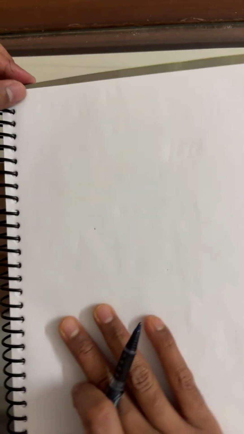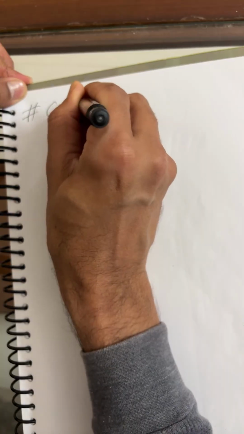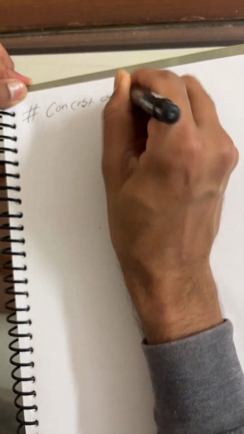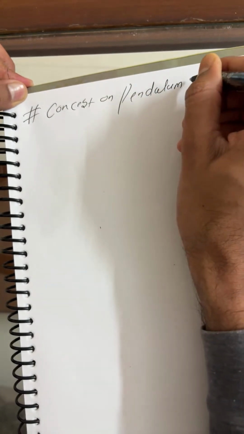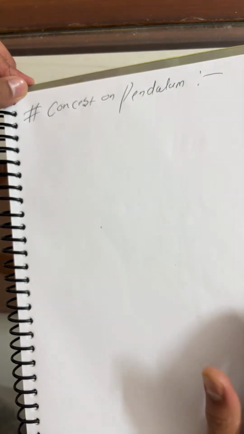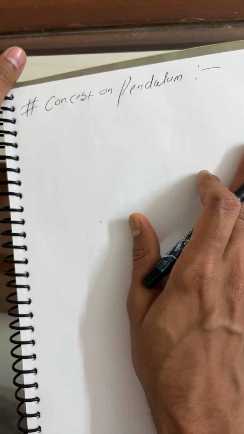Concept on pendulum motion. Already I explained with you what the concept on pendulum is. So we'll do the questions only here.